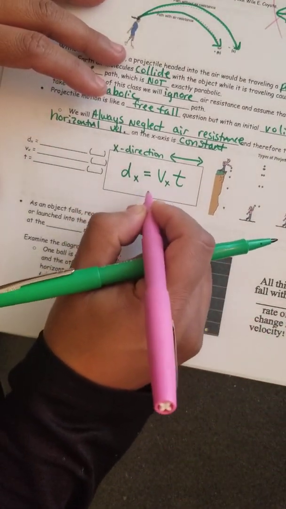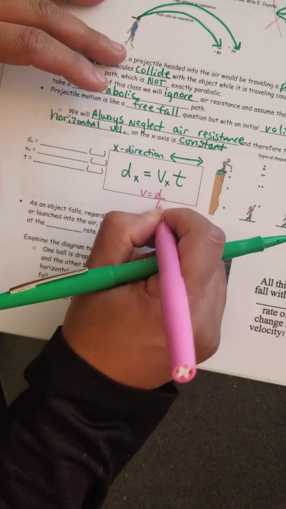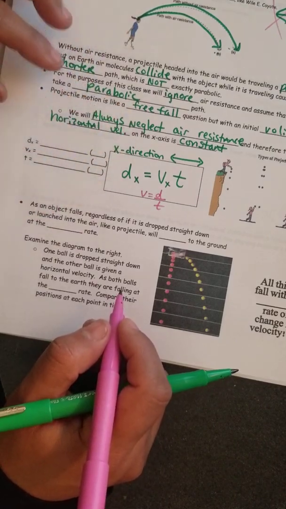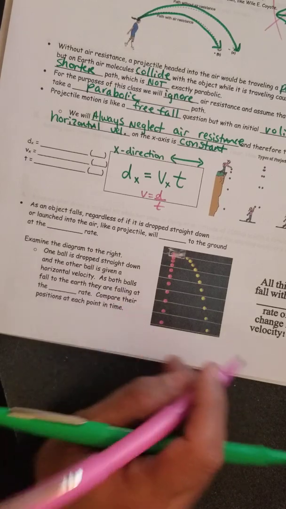Here's this equation written in a different way. v equals d over t. It's just put into the triangle, rearranged algebraically, and now it says d equals v times t.